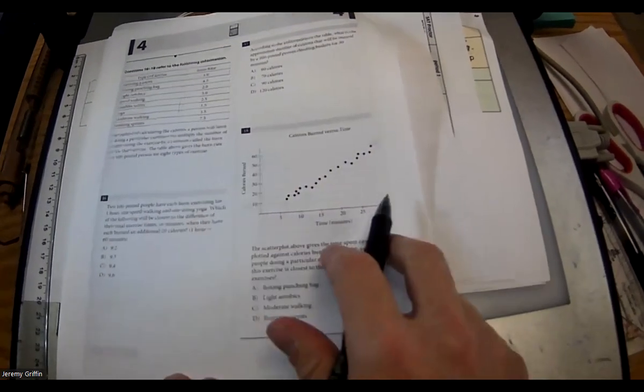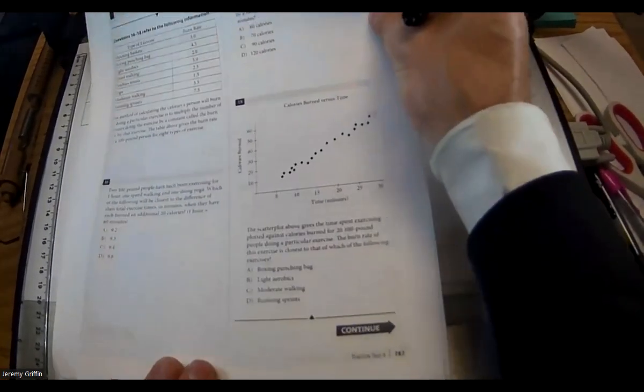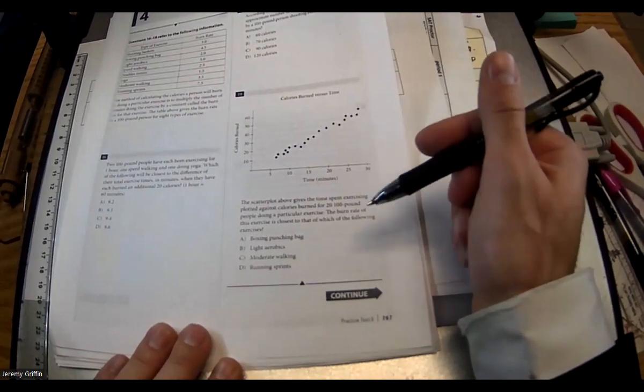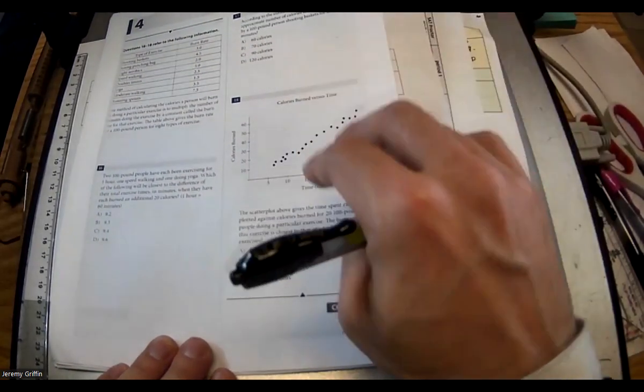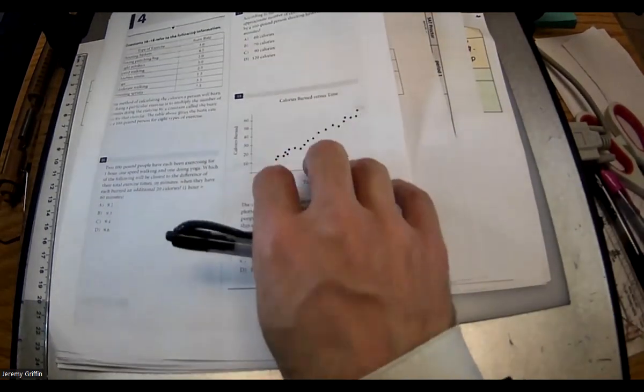Oh, calories burned versus time. Ooh, calories burned versus time. And the question here is, what exercise are they referring to? Okay, so each exercise has an associated burn rate. Guess what property of this graph tells you burn rate? Is it a coordinate, a slope, or an area?